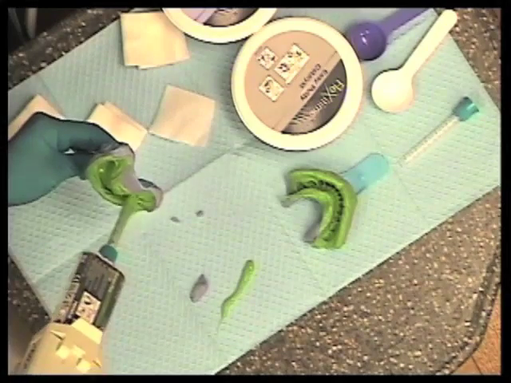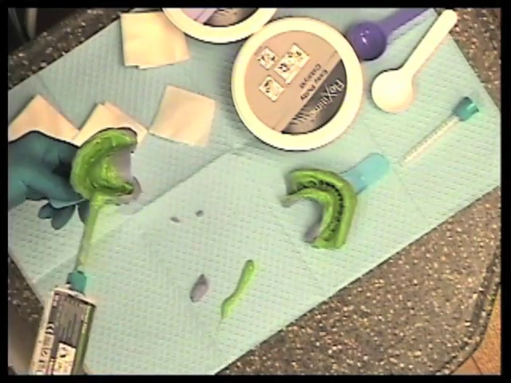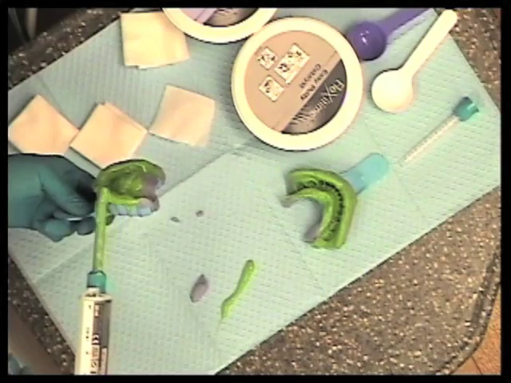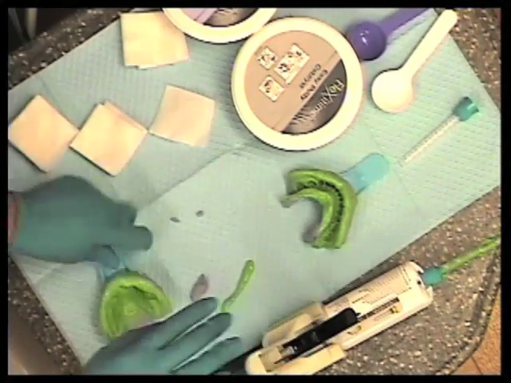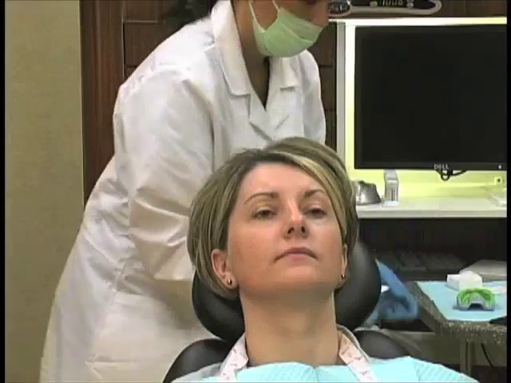Again, make sure you get a little bit up so you get some flow up into the vestibule there. And then we can go back to the patient's mouth. And then you're going to seat this just like you would any impression.